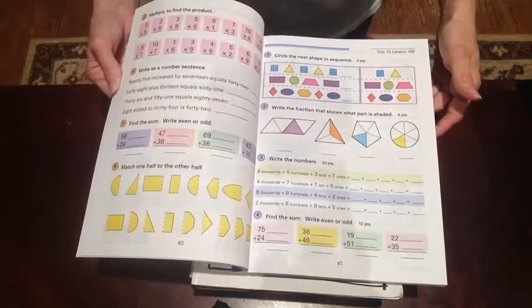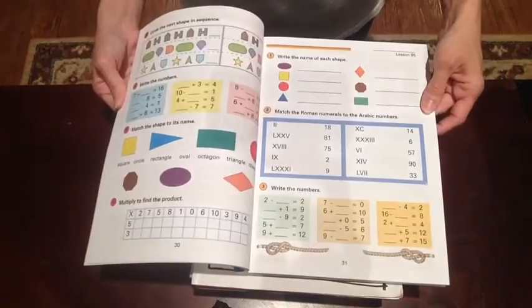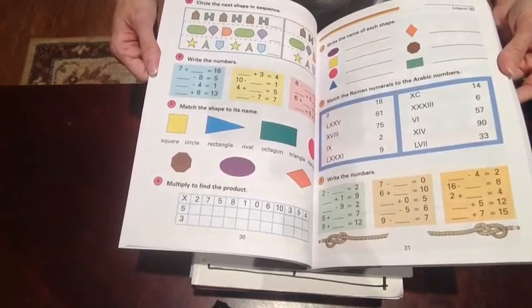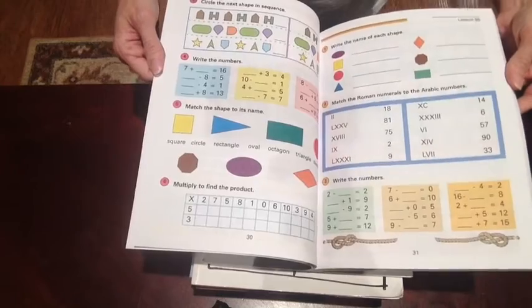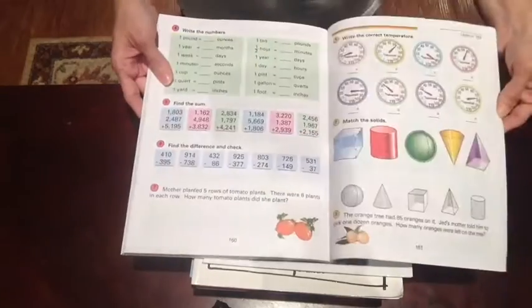Like probably the facts above 12 he does not know yet. So we're going to be working on that. Some Roman numerals, or Arabic numerals. Both of them, I guess. That'll be interesting. So yeah, this is Horizons Math for 2nd grade.